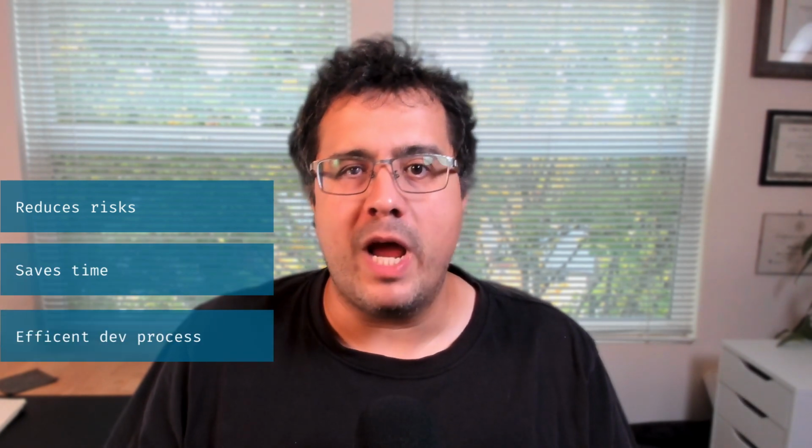So instead of waiting for changes to be merged and discovering issues at that point, you can test your changes in isolation and make sure they work as expected, even before getting to a CI, PR, or any of those later stages. So this reduces risks, saves time, and makes the whole development process way more efficient.